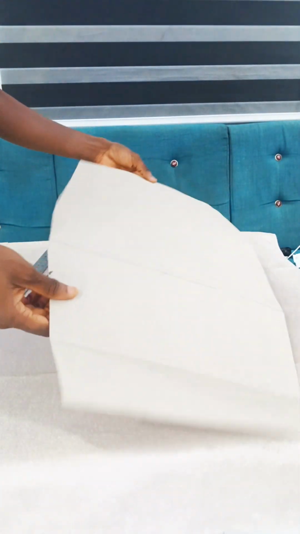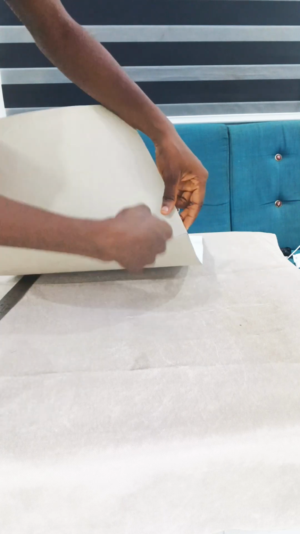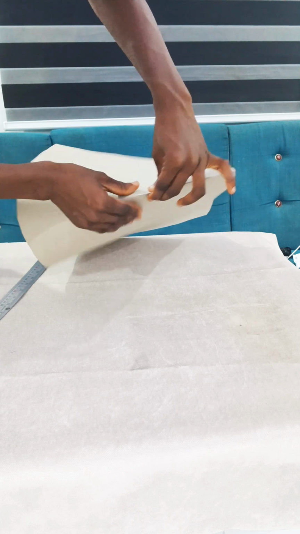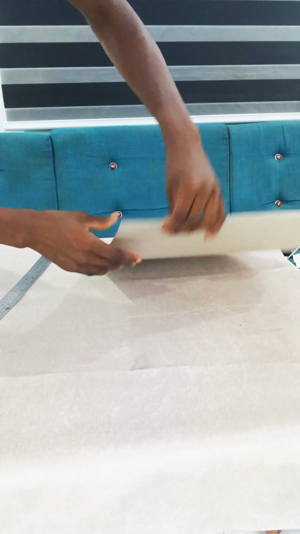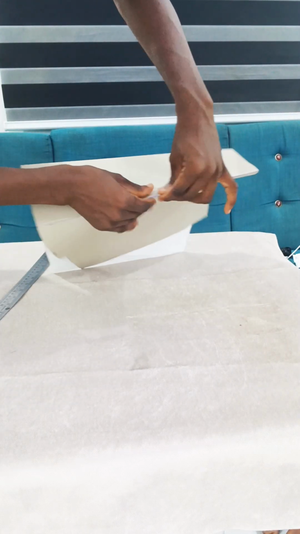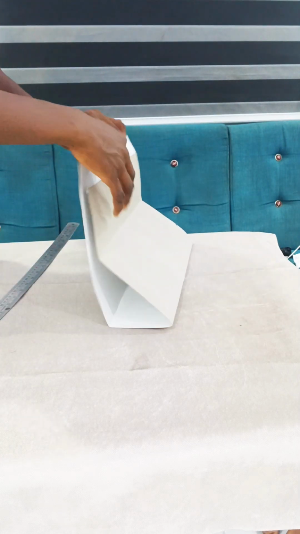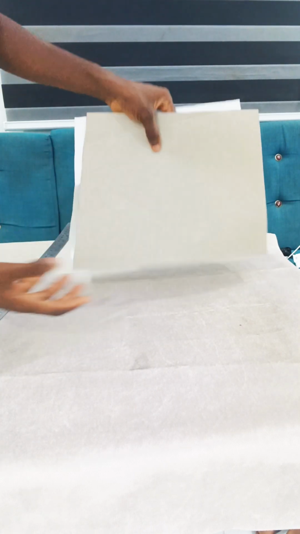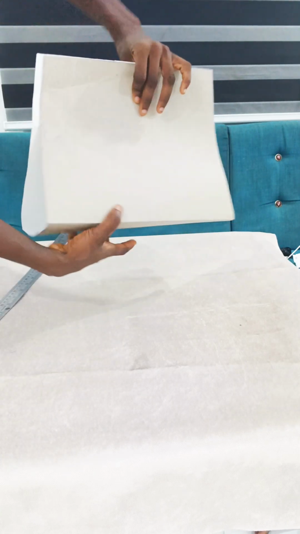So because this is a paper board, I'm just going to fold on this line. So when you're cutting, you make sure you don't cut through the line, just cut a little bit across the line because we only need to fold it. So now you can see this is the shape of the Maxi tote bag. So this is how it's going to form.